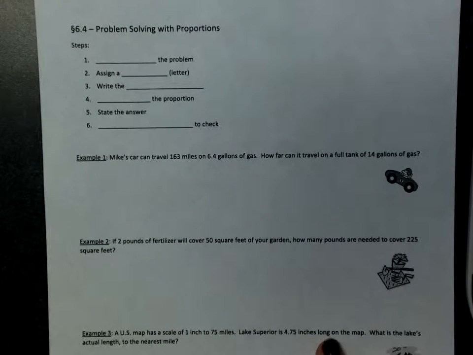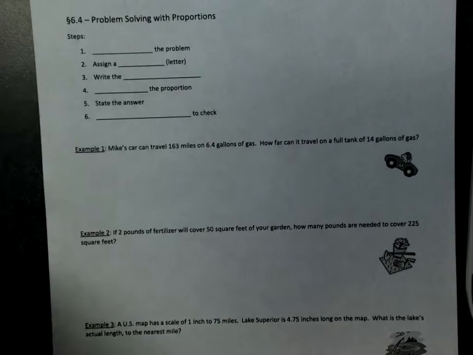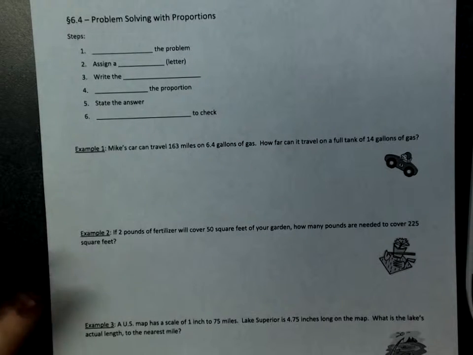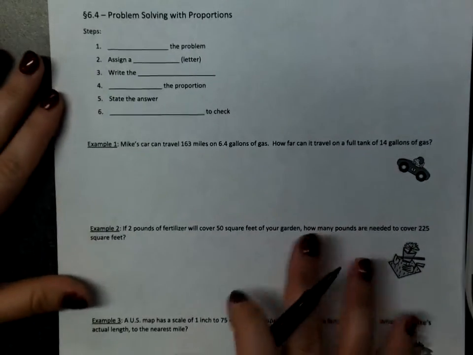All right, our next section is section 6.4 in your textbook, and that is on problem solving with proportions. These are word problems, but I think most students find them so much easier than the word problems in chapter 3. And the steps that the book talks about are pretty straightforward.